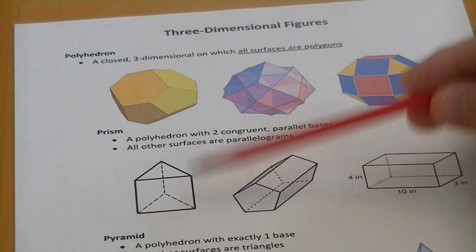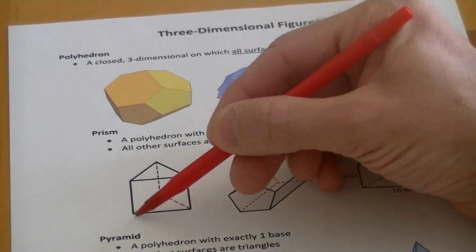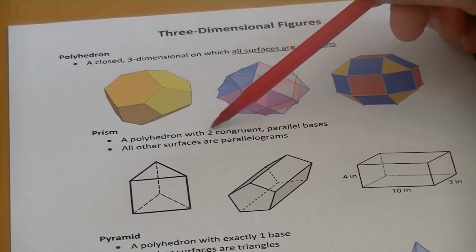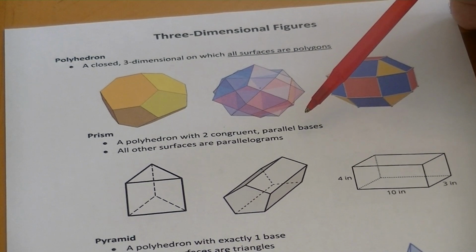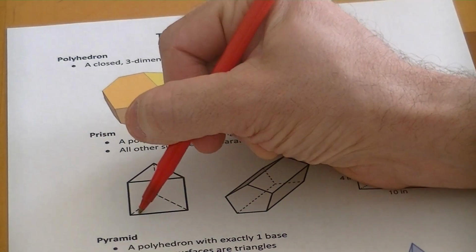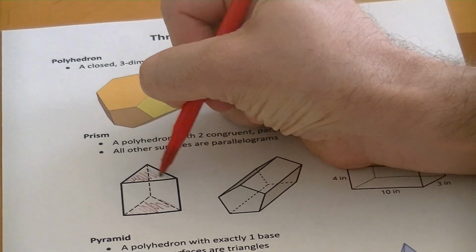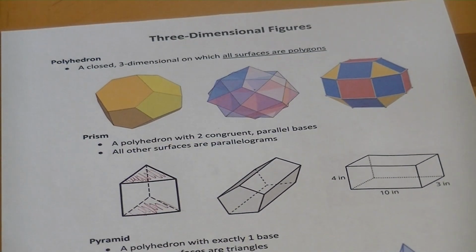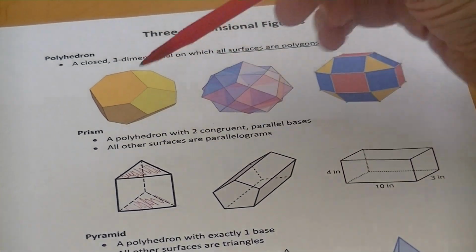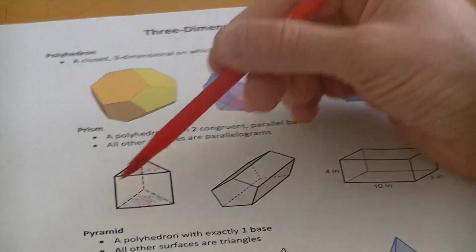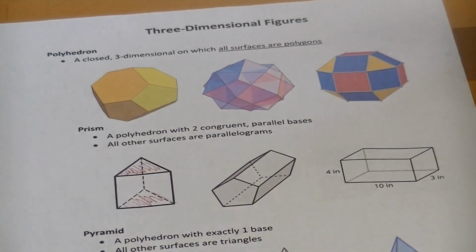So for example, on this prism, if you're thinking that this is the base, that's not correct, because there have to be two congruent parallel surfaces that are called the bases. So this and this, these two triangles, are congruent parallel surfaces, and the other surfaces are parallelograms. So this rectangle is a parallelogram, and this surface is a parallelogram, and that back surface is a parallelogram.